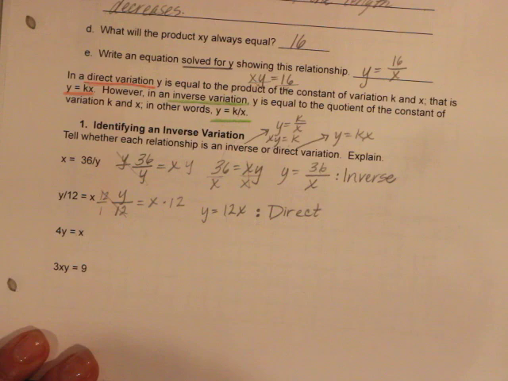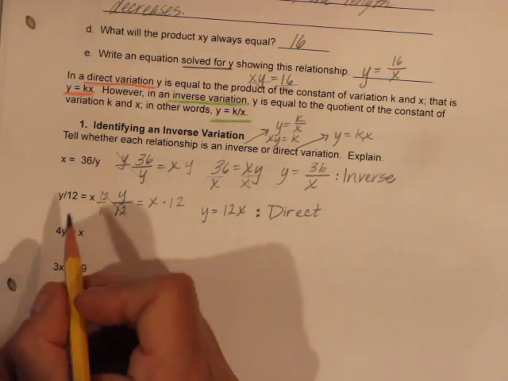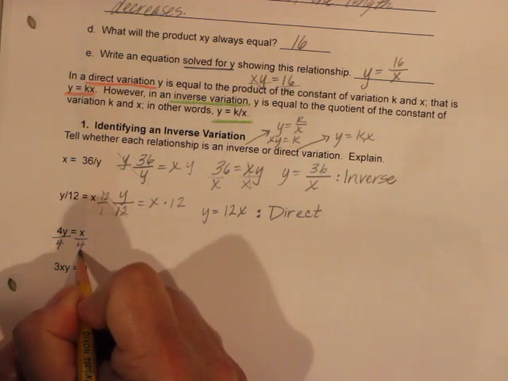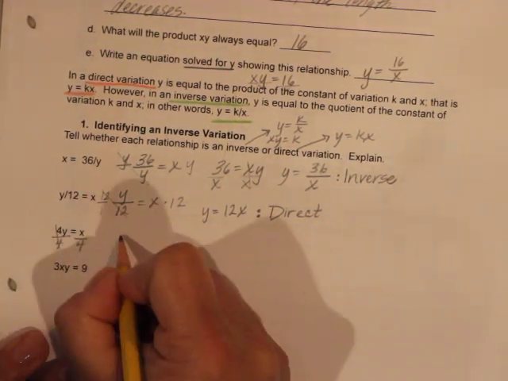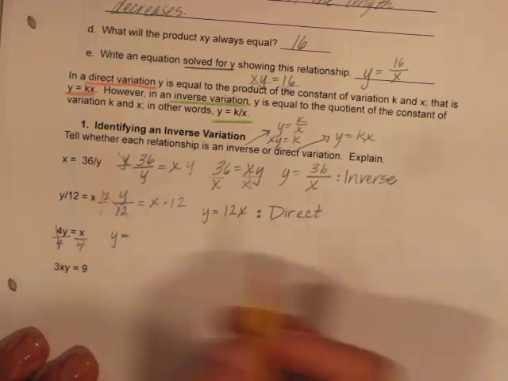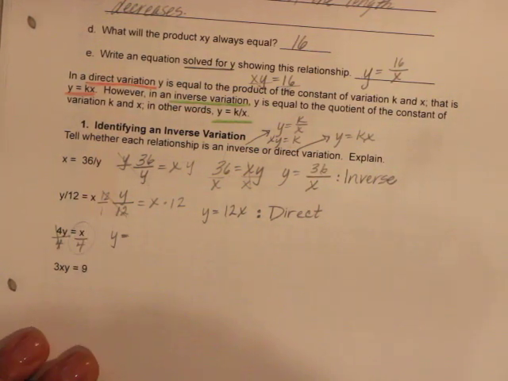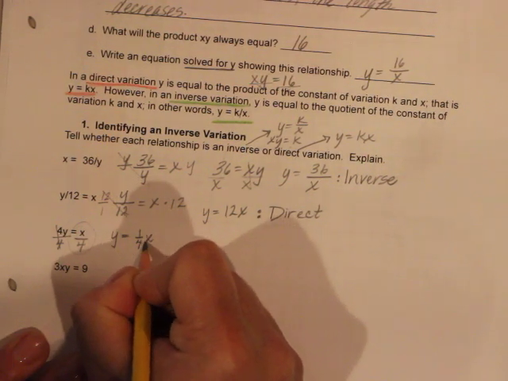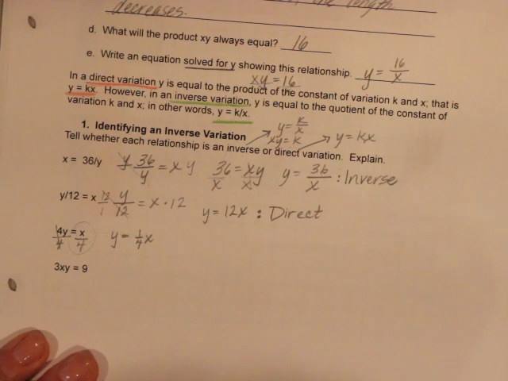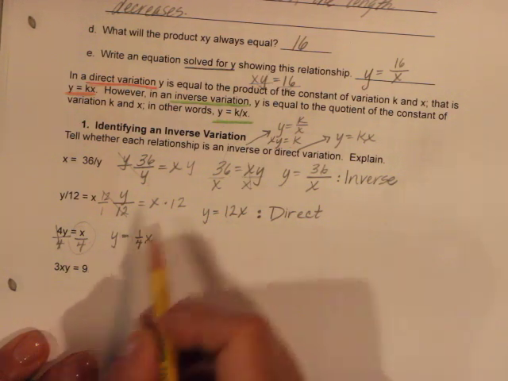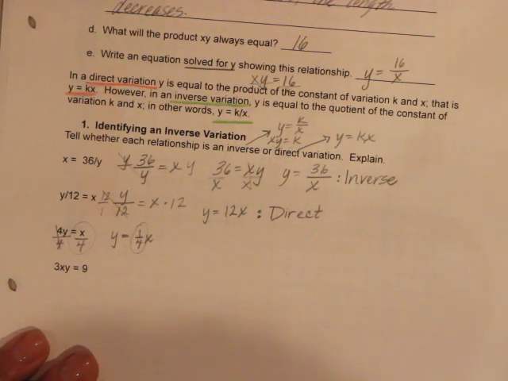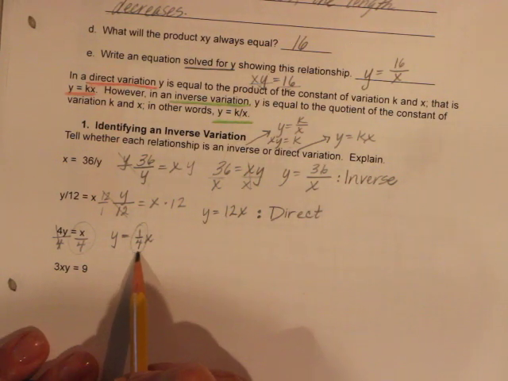Here we go. If we want to write this in terms of y, then we would need to divide by 4 in order to get y by itself, and I end up with y equals, and I can see this as x over 4, which is fine, or I can see it, if it's easier for me, as 1/4 x. Those are the same thing. Okay, so in this case, guys, I've got y equals 1/4 x. k is a fraction. That's okay. That's all right. This is a constant. This is going to stay the same.